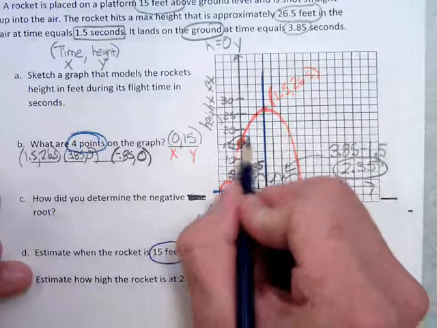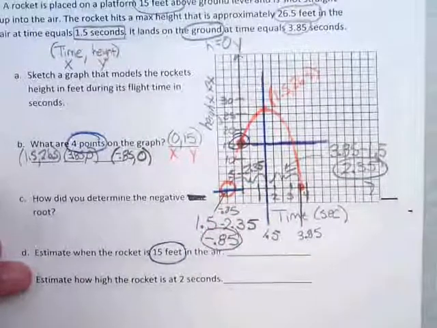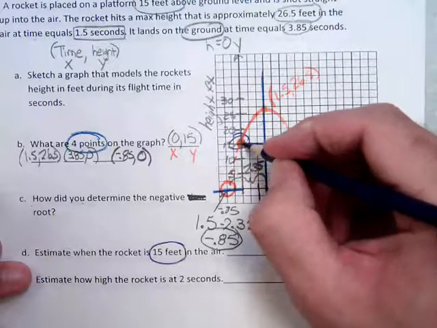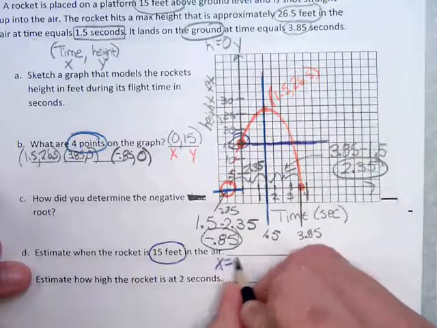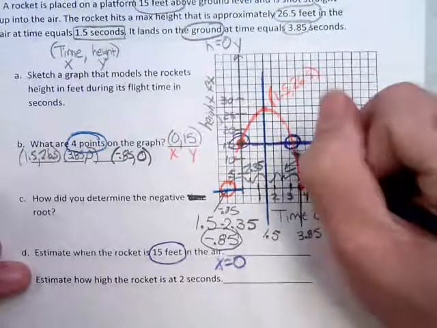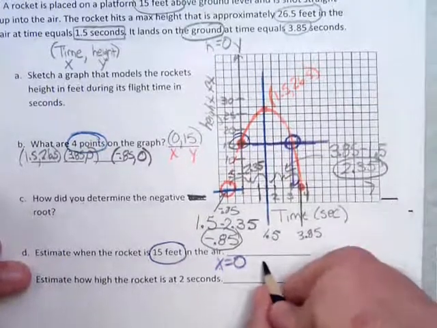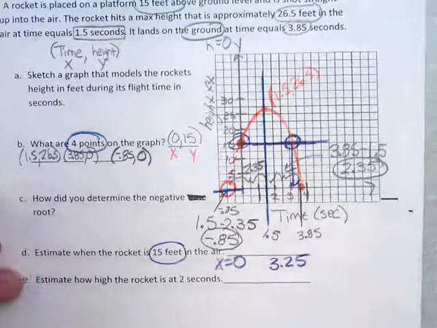And at 15 feet, I'm going to draw a line straight across. And just make some approximations, not any calculations. So we know it's 15 feet in the air at time equals 0. We also know at that intersection right there that it's right after 3 sometime, so maybe about 3.25. We don't have to be exact right now.